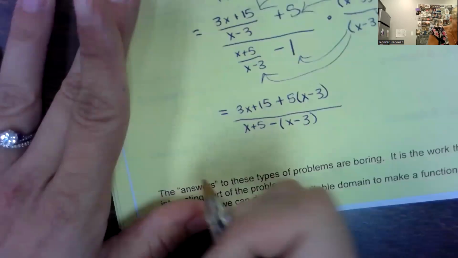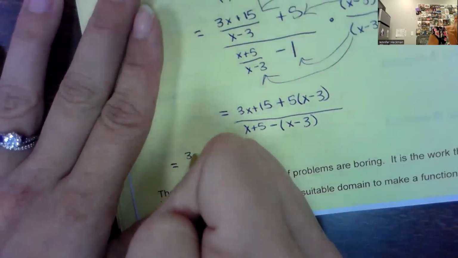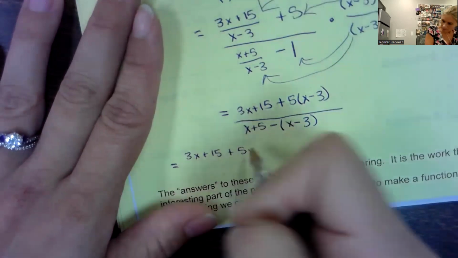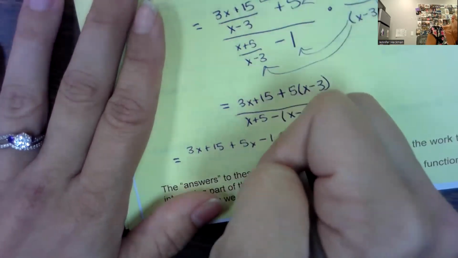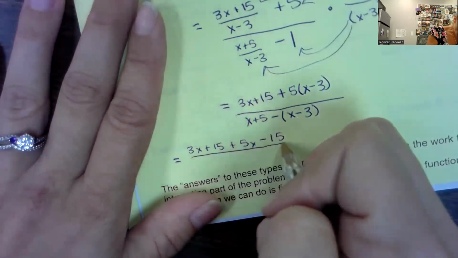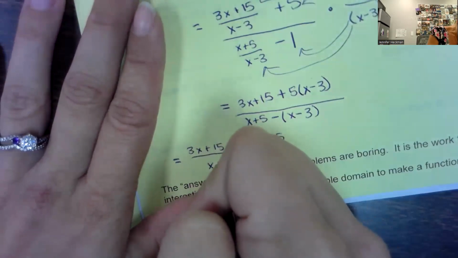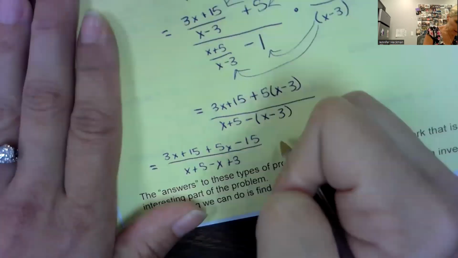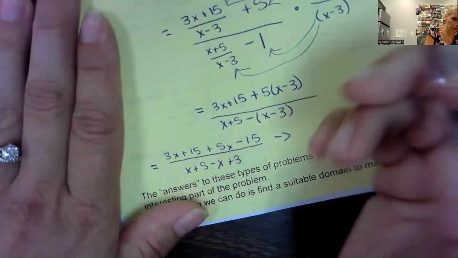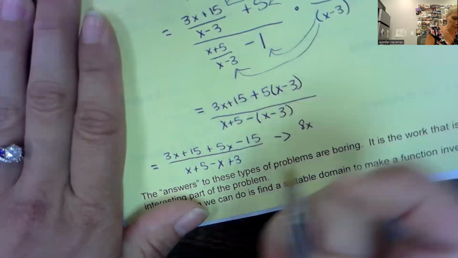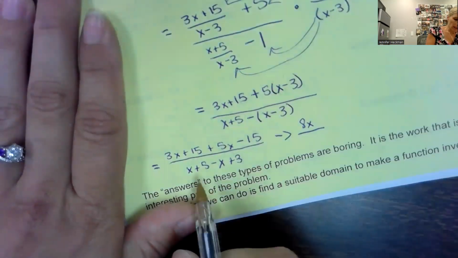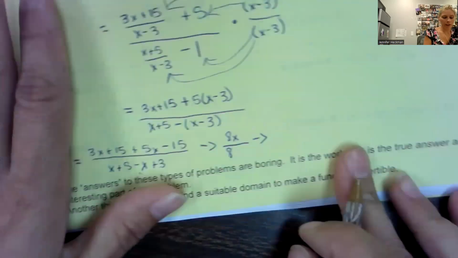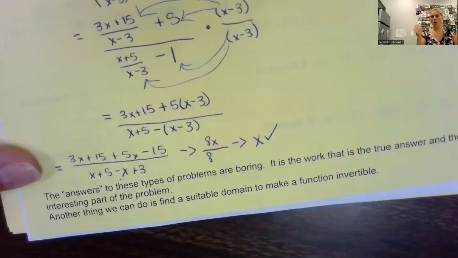All right, so now I'm going to move over here so I have some room. I'm going to distribute. So we have 3x plus 15 plus 5x minus 15, all over x plus 5 minus x plus 3. All right, let's combine like terms. So in the numerator, we have 3x and 5x, which is 8x. 15 and negative 15 cancel. x and x cancel. 5 plus 3 is 8. And if we reduce that more, 8 over 8 is 1, leaving us x.